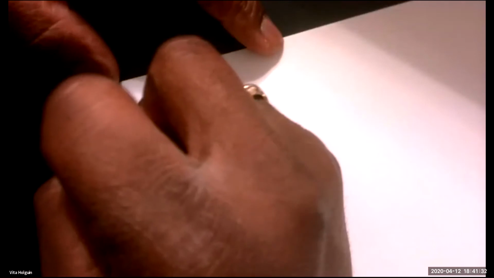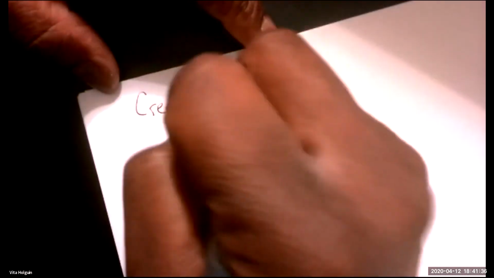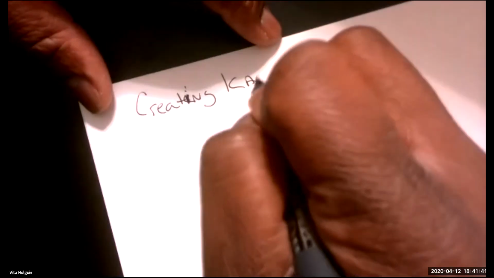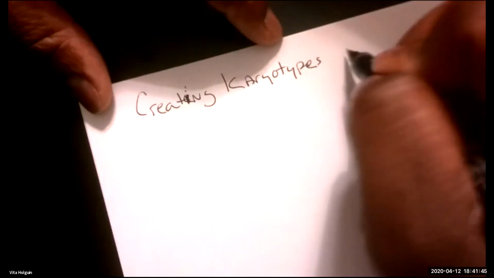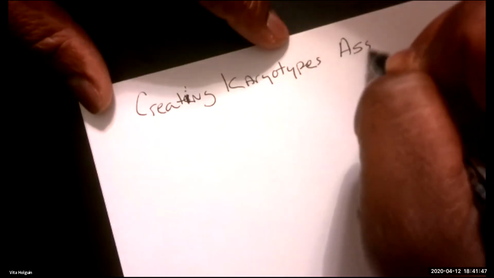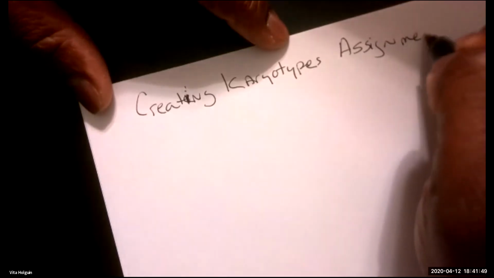All right, so this is going to be assignment number 2, DNA mutation. This is going to be karyotype. So let's call this creating karyotypes. This is going to be assignment number 2.